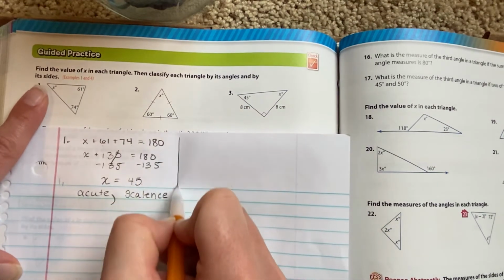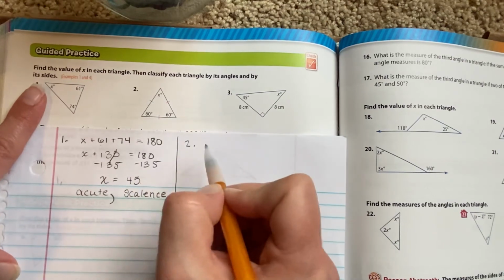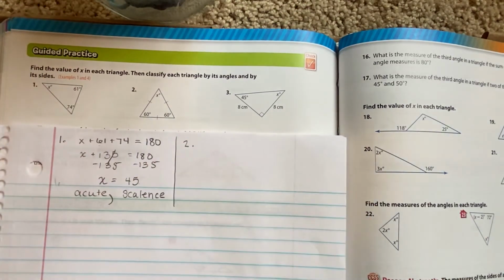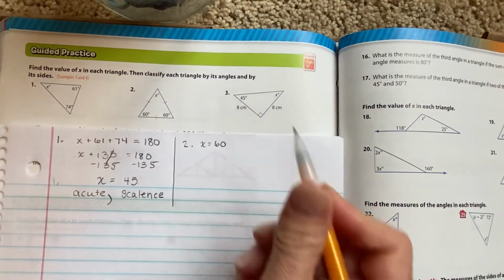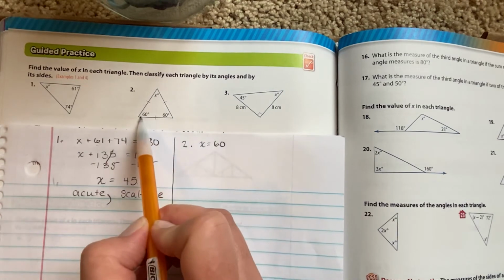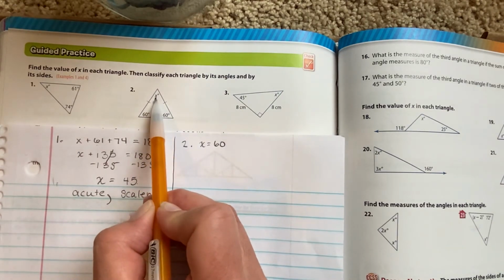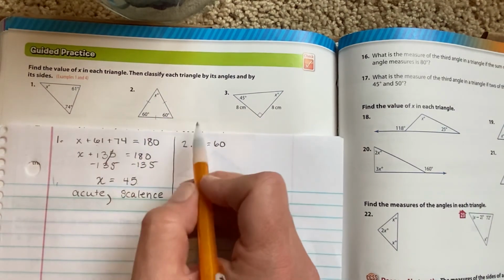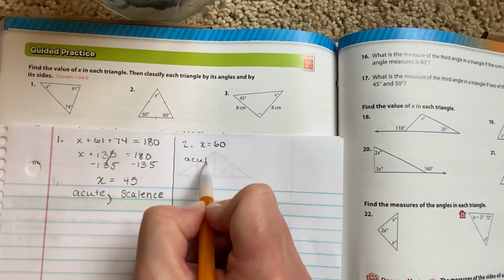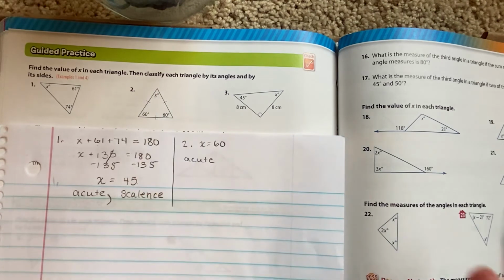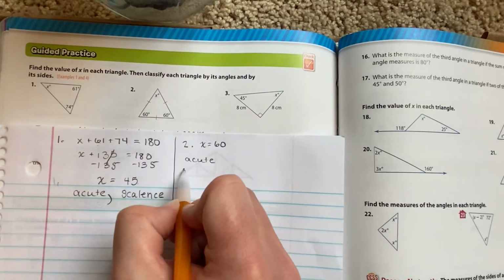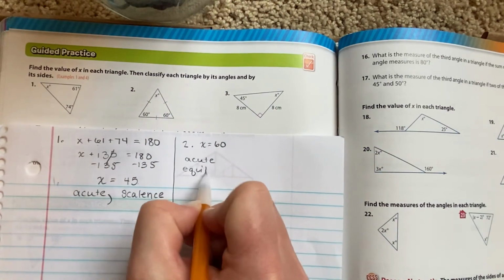All right, I'm going to go a little bit faster with the next one. Again, you guys, you would add up the 60s, subtract them from 180, and you would have x equals 60. And then we have acute. This is also now 60, so all 3 are acute, therefore it is acute. And by its sides, it has 3 dashes, which means all 3 sides are congruent, and therefore it is equilateral.